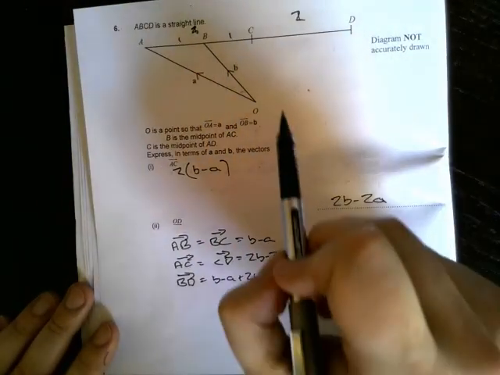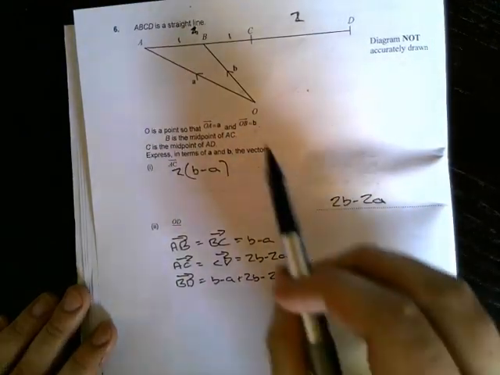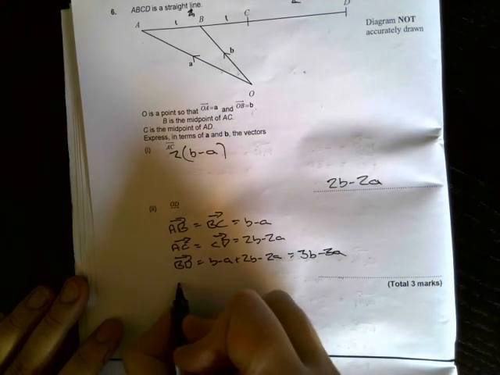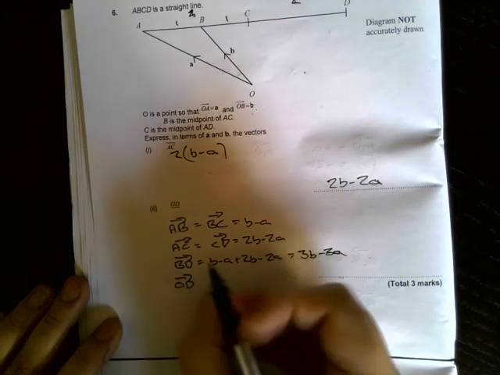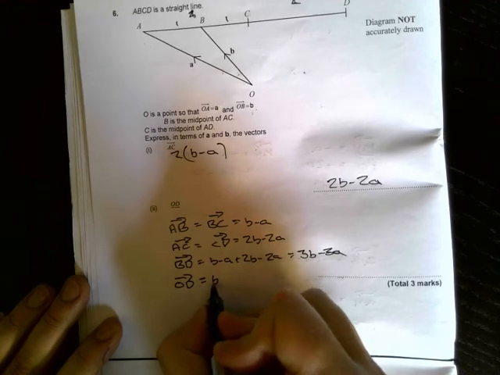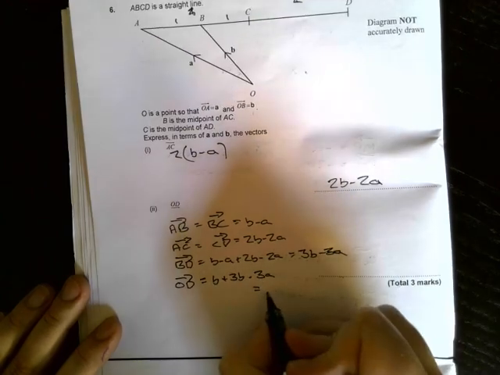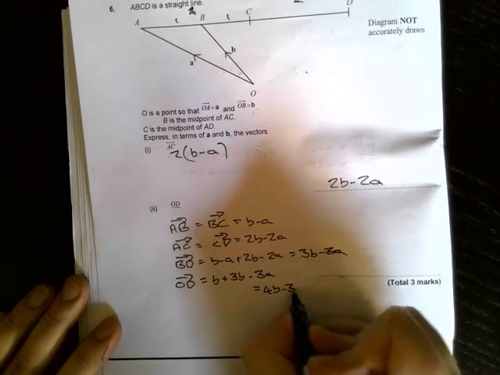Now that we can get from B to D, we just need to get from O to B, and then we can do OBD. So O to B is B, so therefore O to D is B plus 3B minus 3A, which is 4B minus 3A.